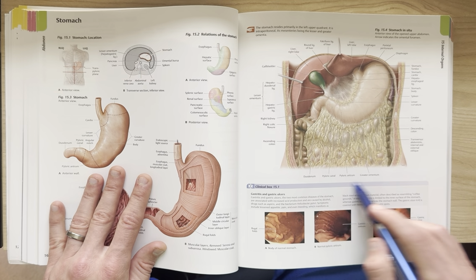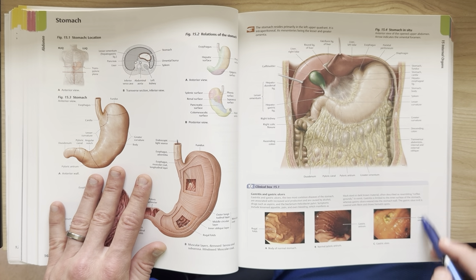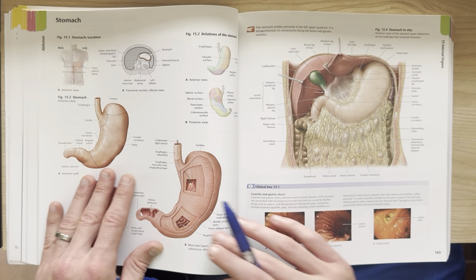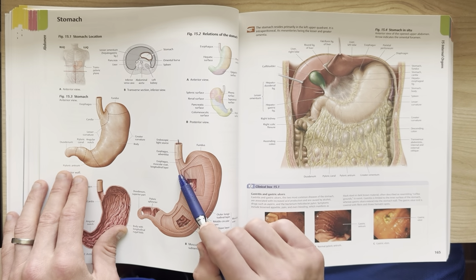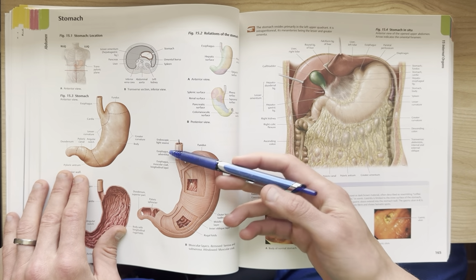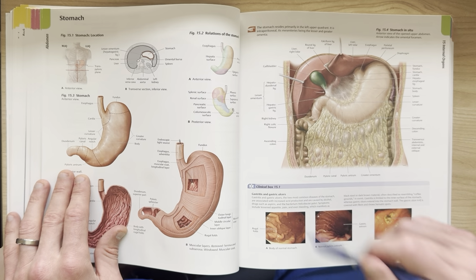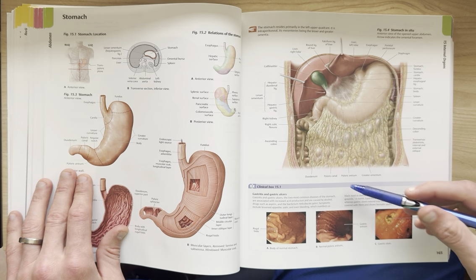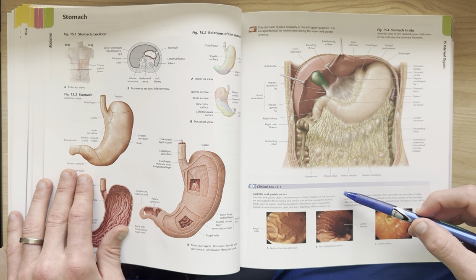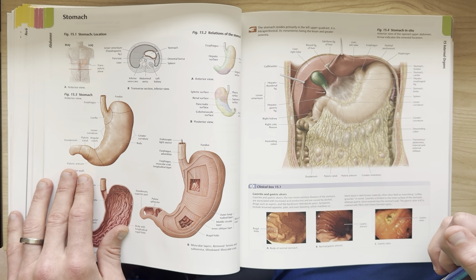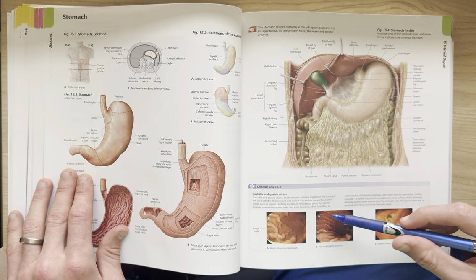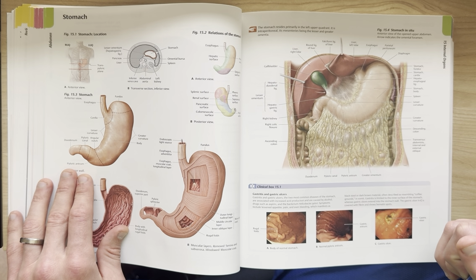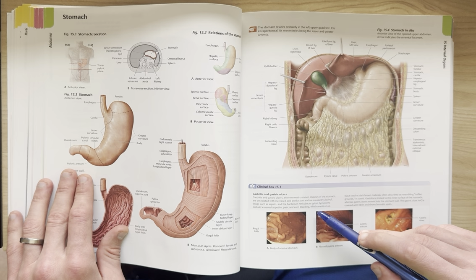Here we've got a good high quality clinical box. As shown here, this endoscopic light source. Why are those used? Why is that done? Usually this guy right here, gastritis and gastric ulcers. Gastritis and gastric ulcers, the 2 most common diseases of the stomach, are associated with increased acid production and are caused by alcohol, drugs such as aspirin, and the bacterium Helicobacter pylori.